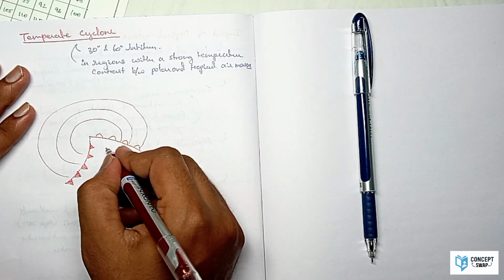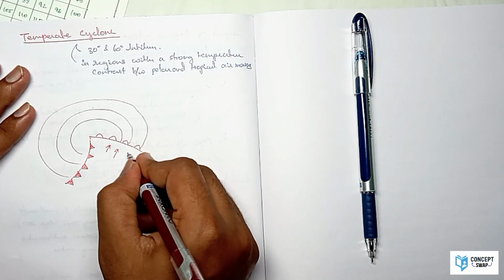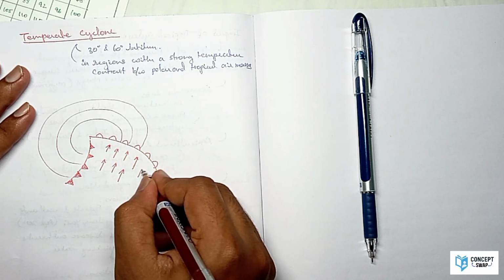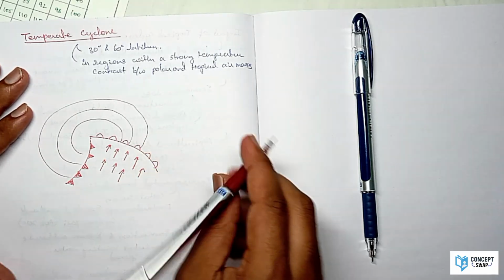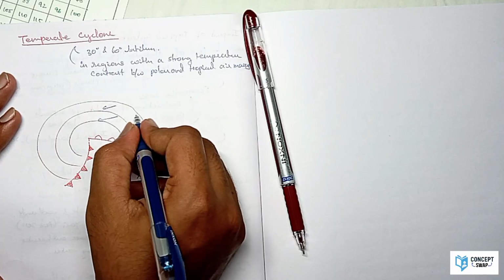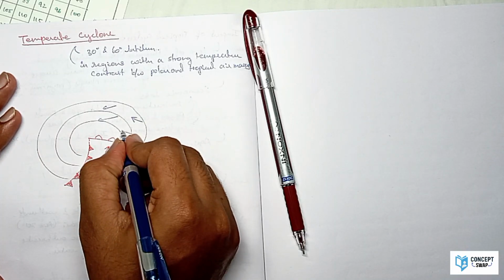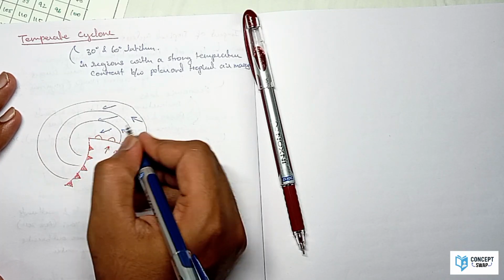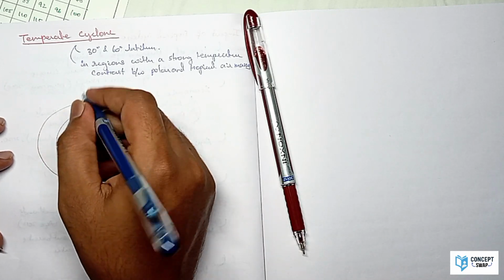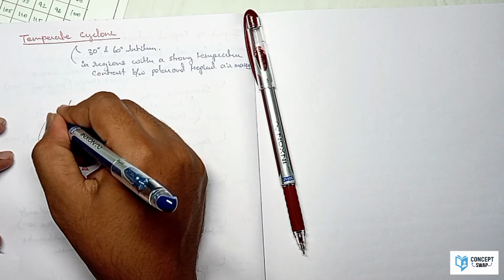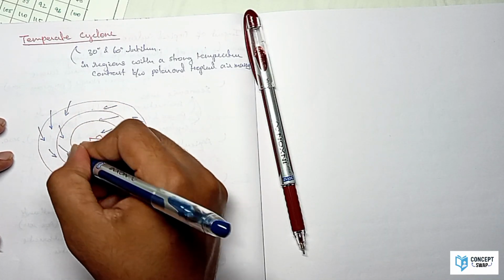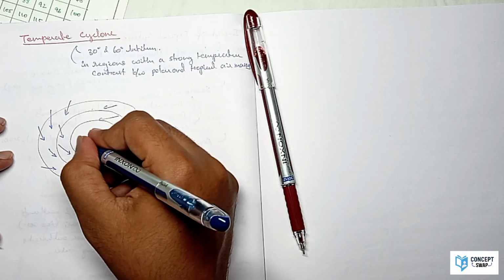The warm air will be pushed, then the cold air will be pushed in this direction. There are the cool airs, and the cold air will also be pushed like this in this direction.